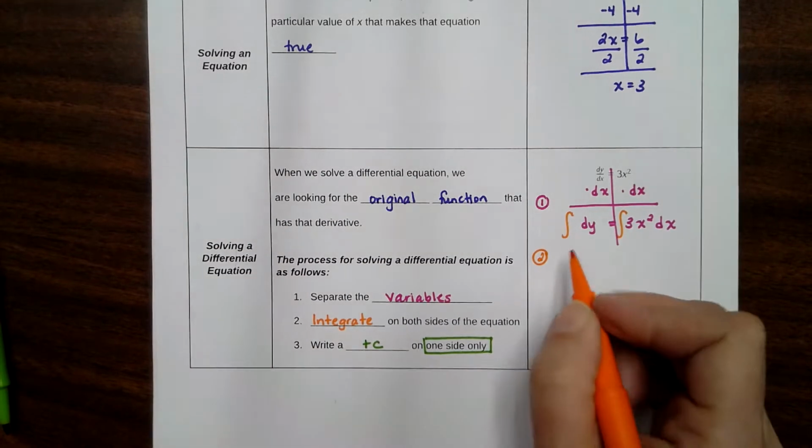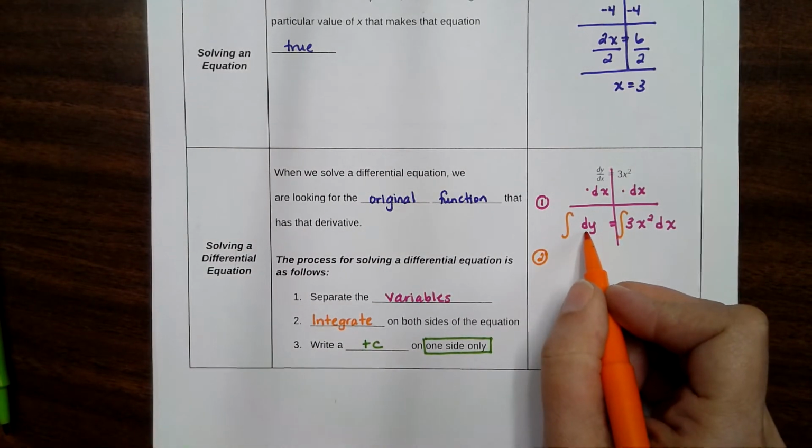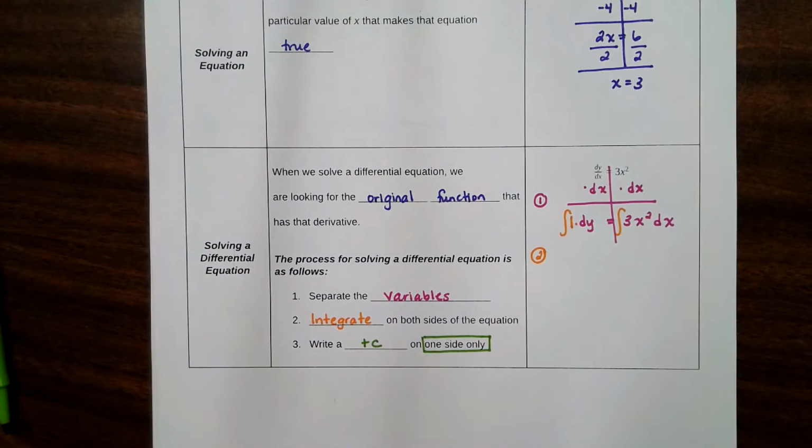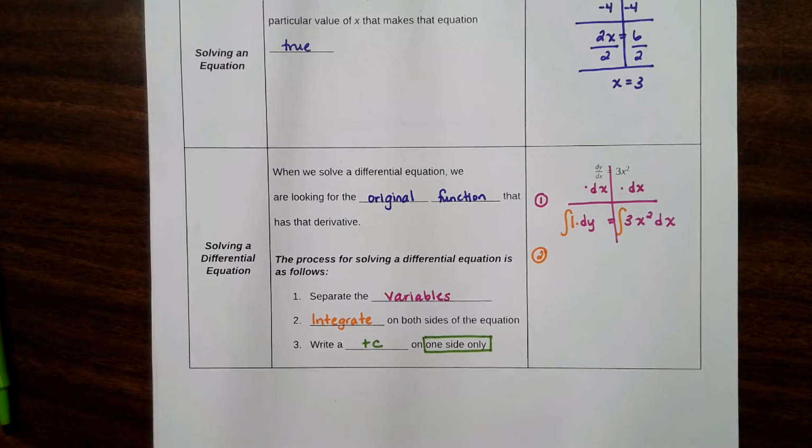Now, it might seem weird to integrate if the only thing we can see is a dy. So what I like to do is write in that there's really an invisible 1 here. Anytime that there's nothing times dy, it's always an invisible 1. Now, in order to perform an integral, we're going to do the antiderivative.